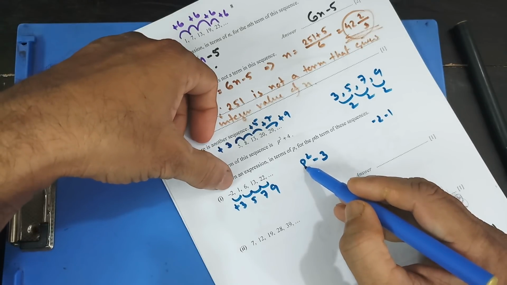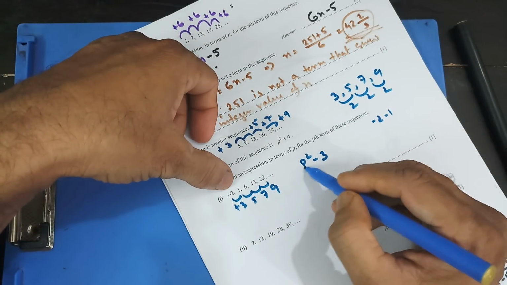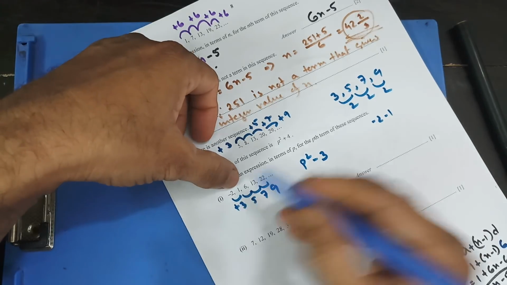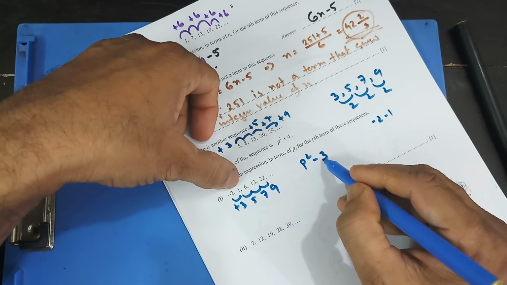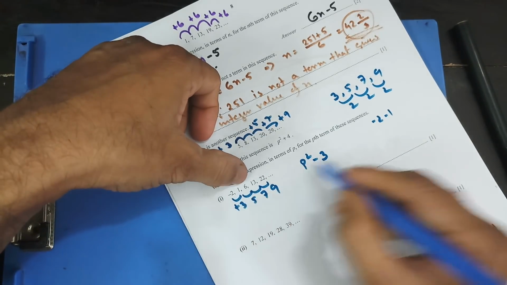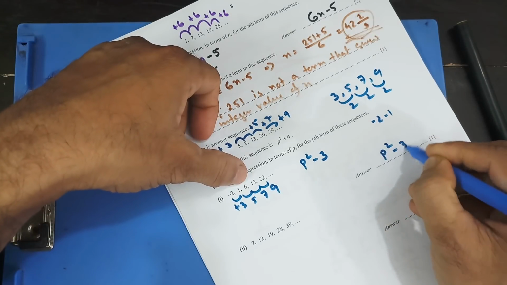So p equal to 1, we're going to start from 1. 1 squared is 1, 1 minus 3 is minus 2, it works. 2 squared is 4, 4 minus 3 is 1, so that's okay. So this is okay, p squared minus 3.